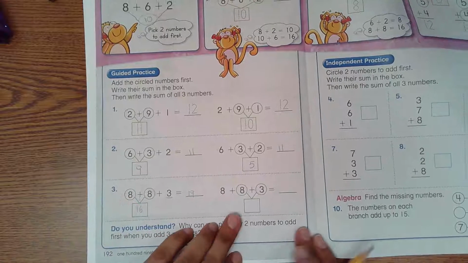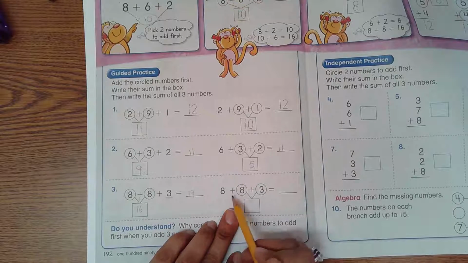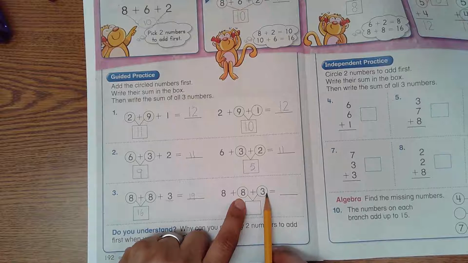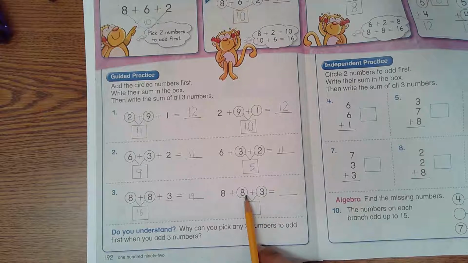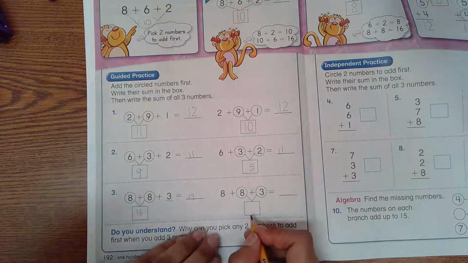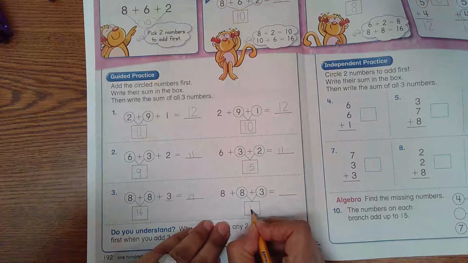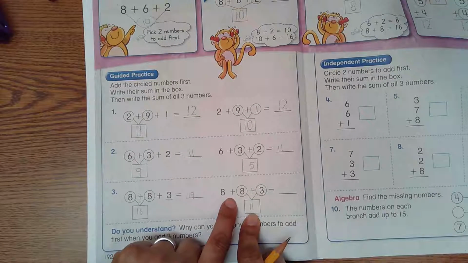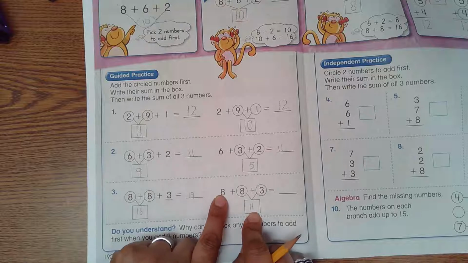Okay, over here, I have 8 plus 8 plus 3. The two numbers in circles, 8 and 3. So, 8 plus 3, that means 3 more than 8. Very good, 11. You have to put your answer in a box or in a square. Then 11 plus 8.